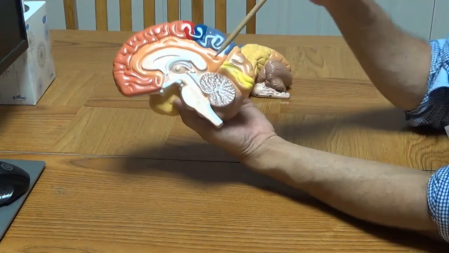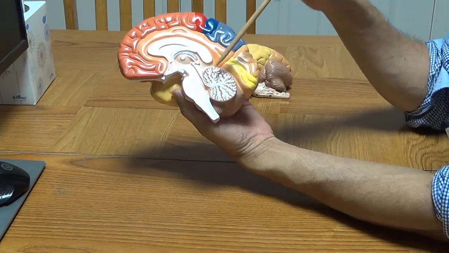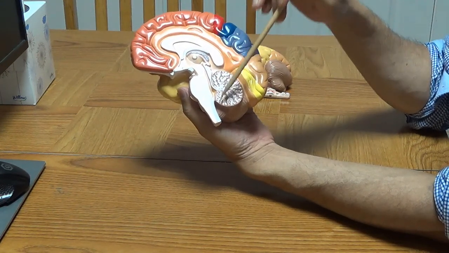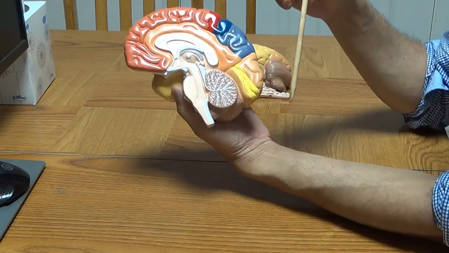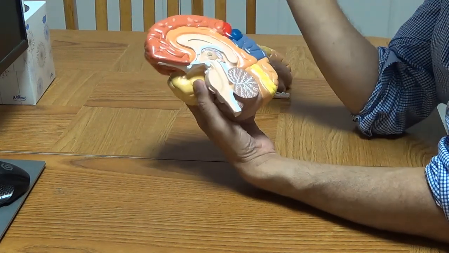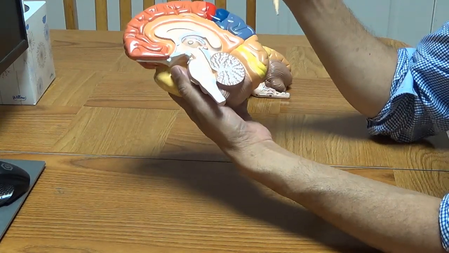Now we'll see inside the cerebellum. Inside the cerebellum, you will see tree-like white structures, and these are called arbor vitae. Arbor vitae is a term that means tree of life.